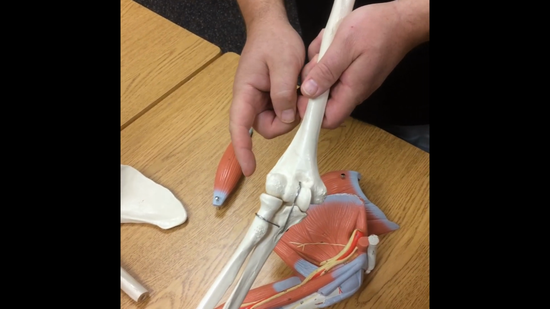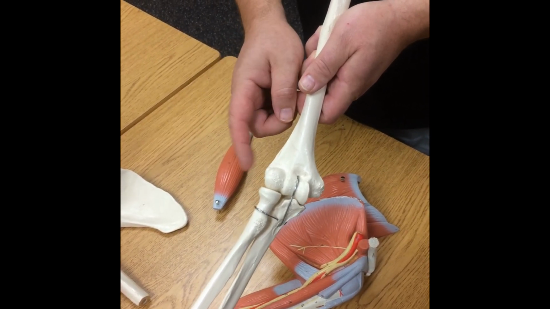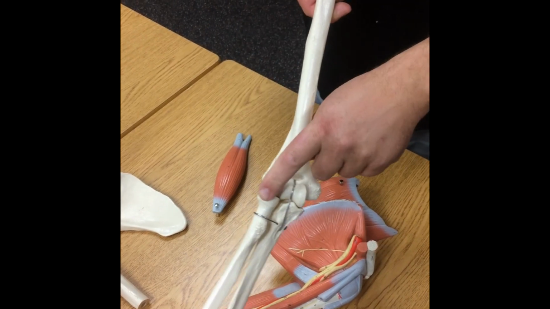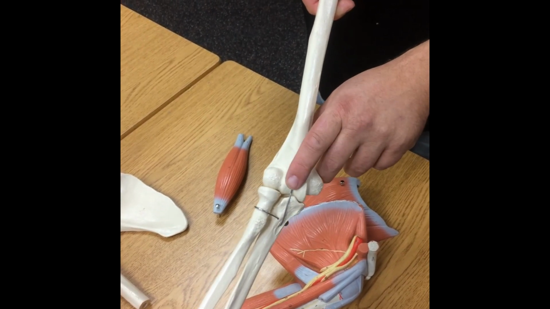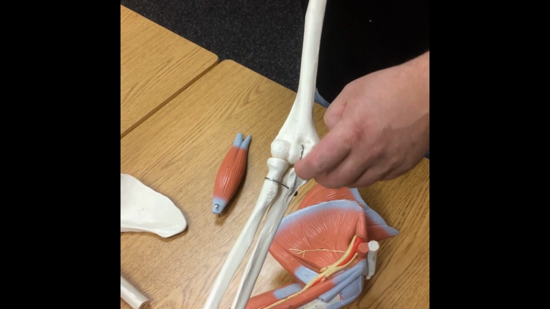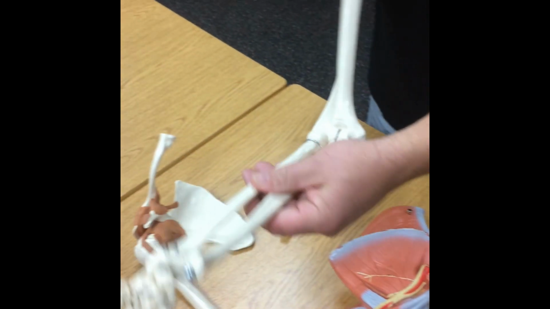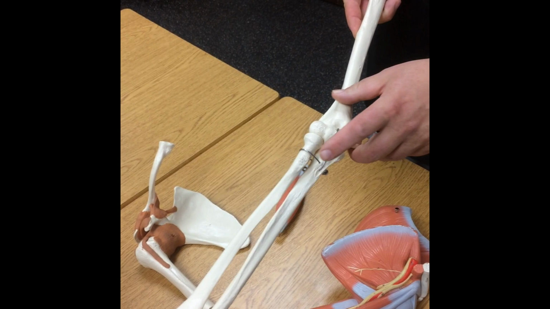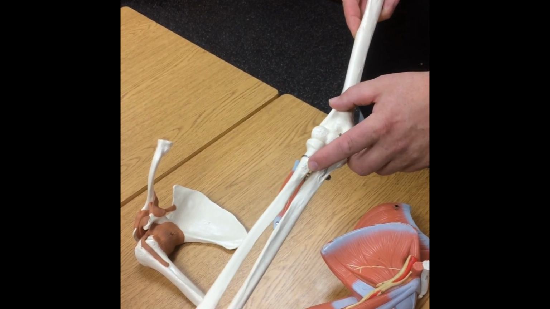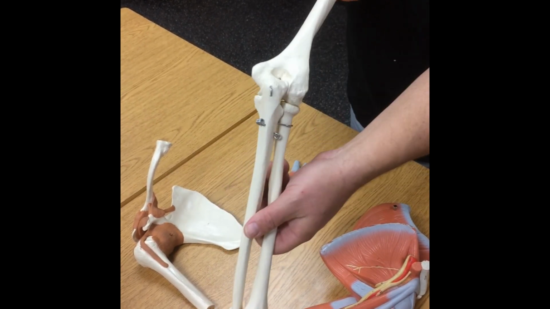Medial epicondyle, which is the origin for most of the wrist and finger flexors. Lateral epicondyle, which is the origin for most of the wrist and finger extensors. This rounded part here is the capitulum, the trochlea, the coronoid process, which will close in to the coronoid fossa. This is the radial tuberosity, the insertion for biceps brachii.